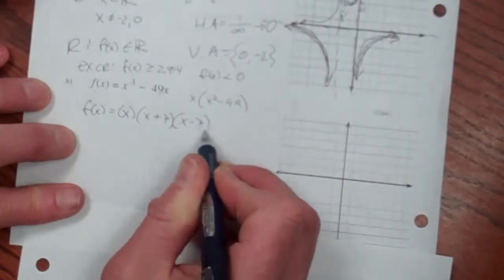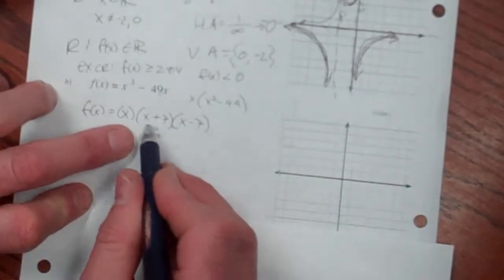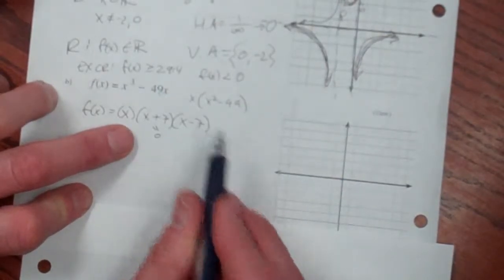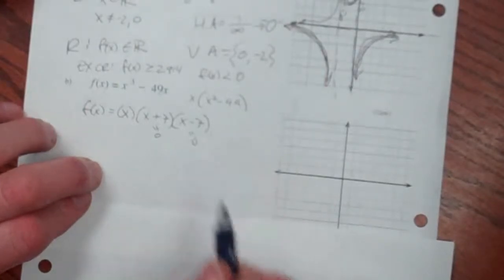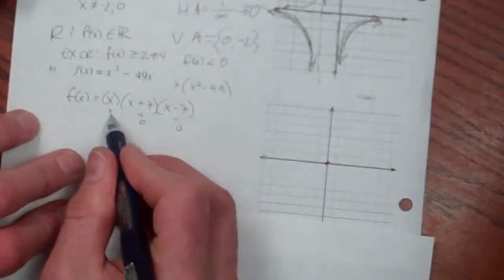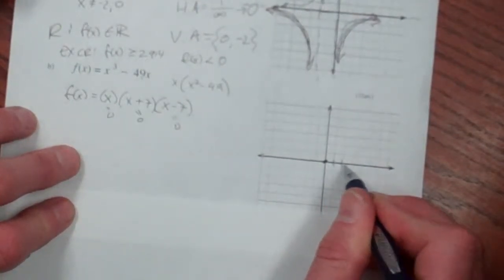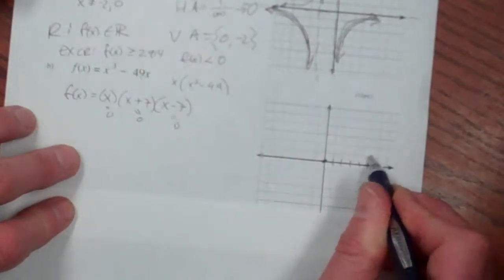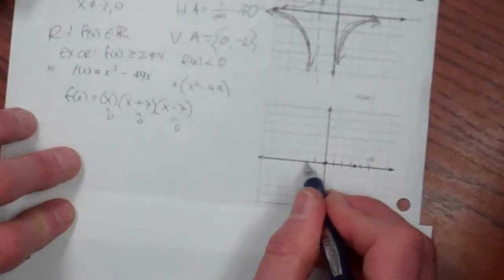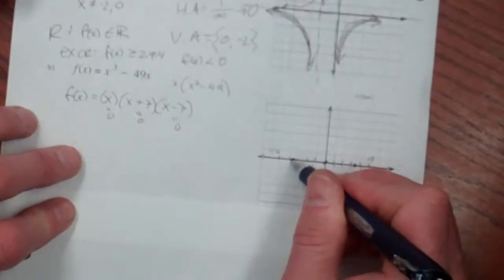And x minus 7. Just remember that I get the 0 here at negative 7 because it's when this is equal to 0. We don't get it from looking at this and saying negative 7. We get this one is 0 when it's positive 7. So I know I'm going to have a 0 at 0. And at positive 7, I'll go 2, 4, 6, 8, there's 10, so there's 7, and negative 10, 2, 4, 6, 8, negative 10, and there's negative 7. Please label your graph.